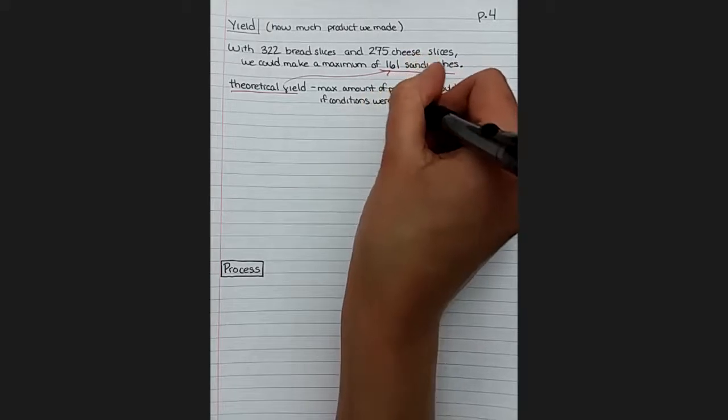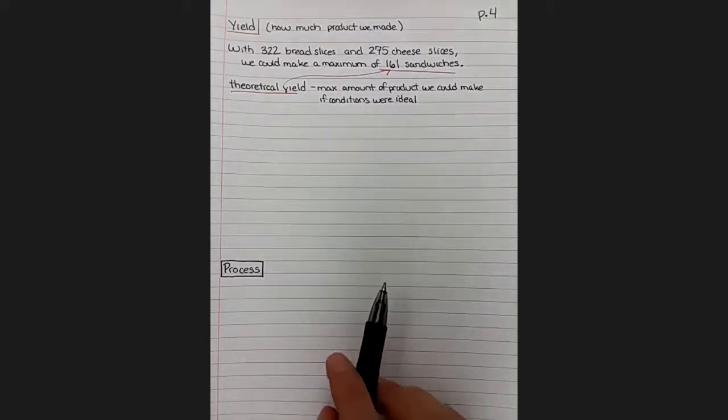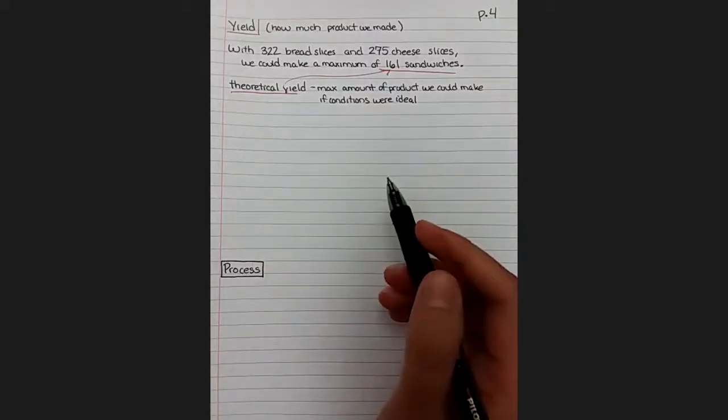So every individual molecule of reactant turned into a molecule of product. We didn't make anything else in a side reaction by accident, and we didn't drop any of it on the floor.